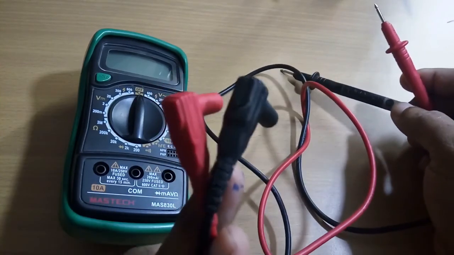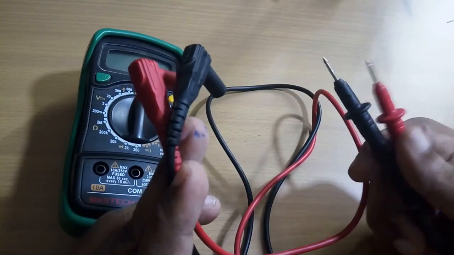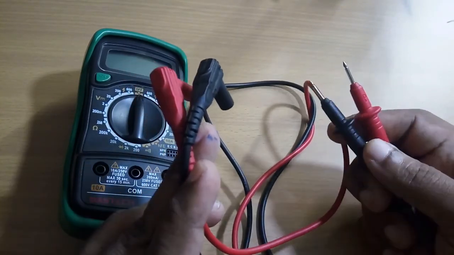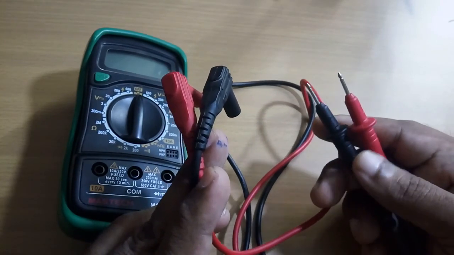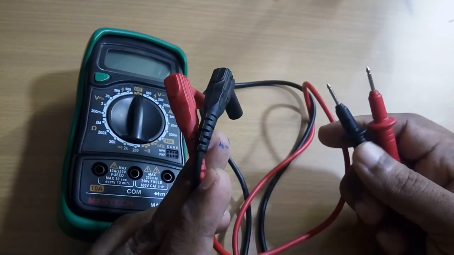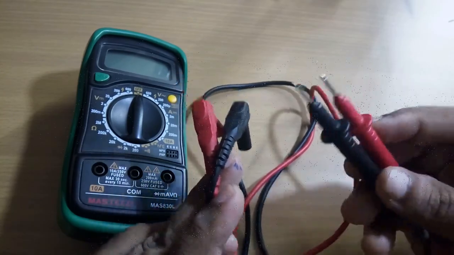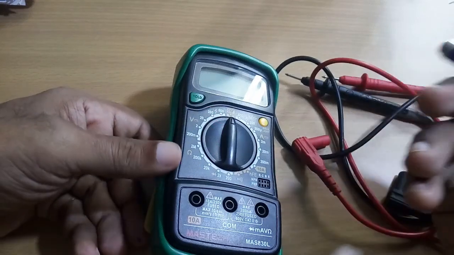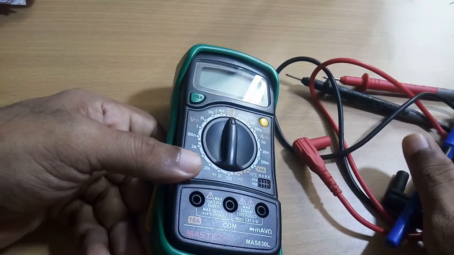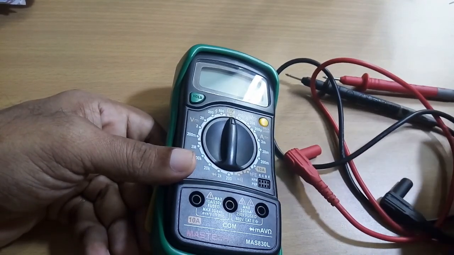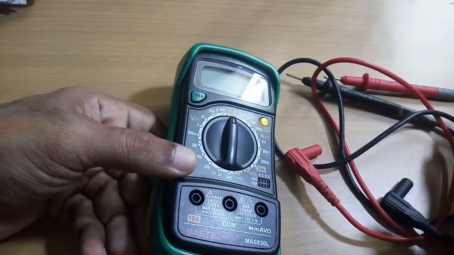This part will be inserted into the socket, and this will be used to connect the terminals of components to measure its values. This is a pointer probe. So I will just go through how we can measure the different values or different ranges using this multimeter.